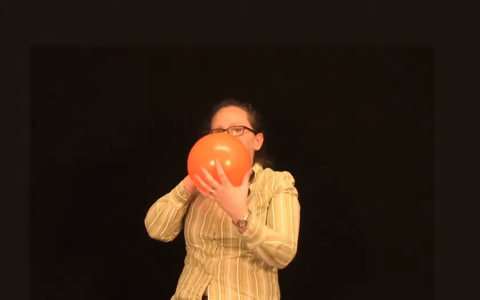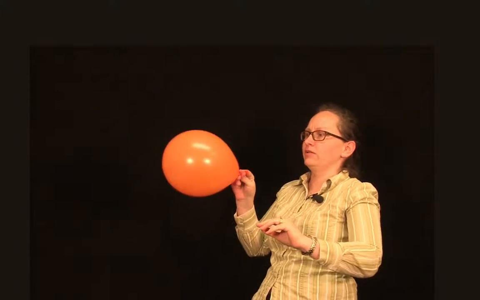Okay, another example can be seen with this balloon. Okay, so I'm going to let go of this balloon. When I do that, the air rushes out of the balloon.